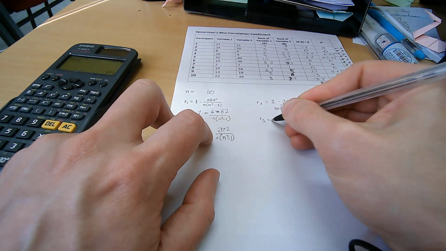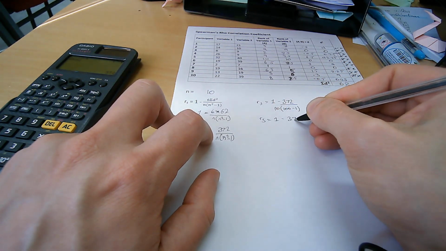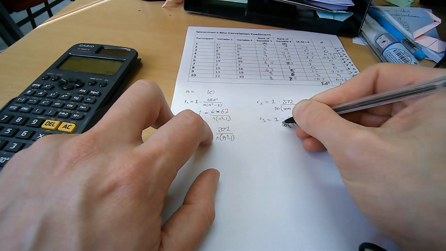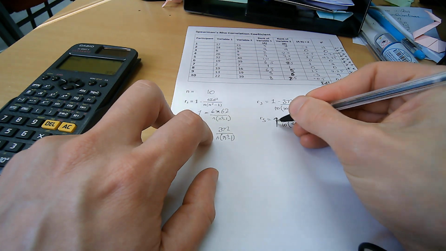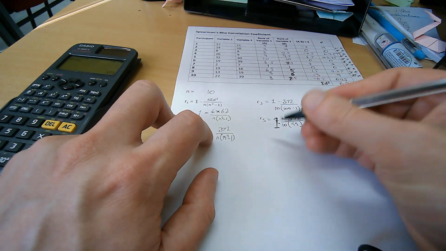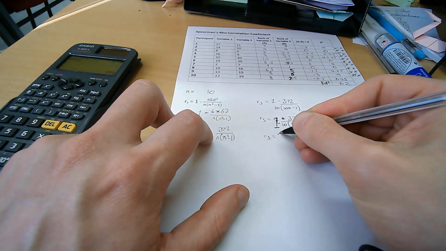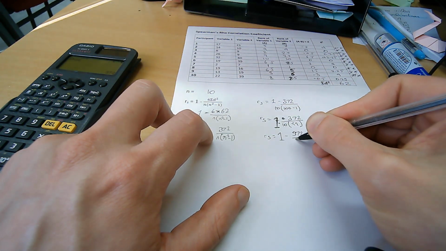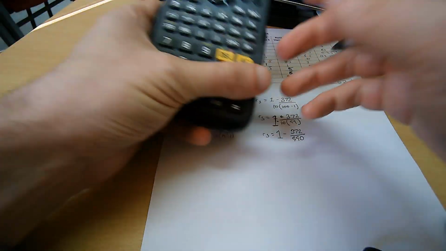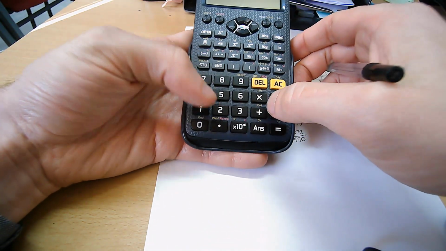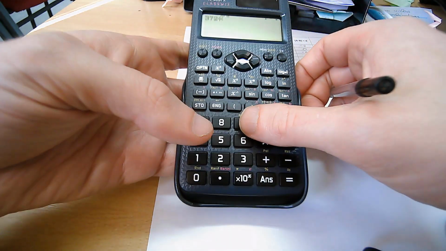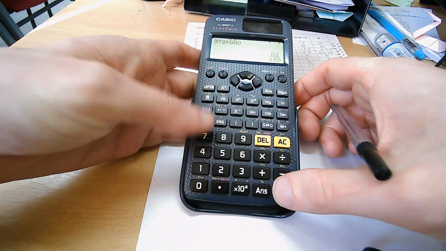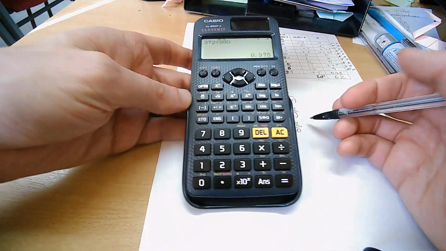So Rs equals 1 minus 372 over 10 times 99. So Rs equals 1 minus 372 over 990. 372 divided by 990 equals 0.375.